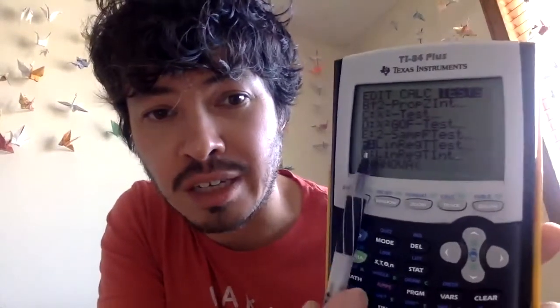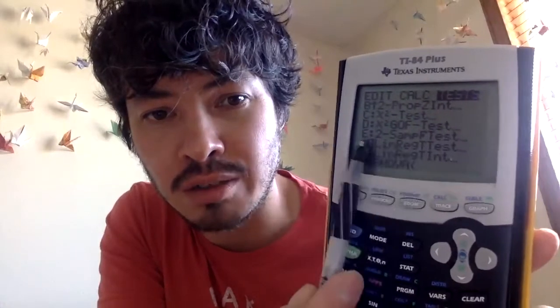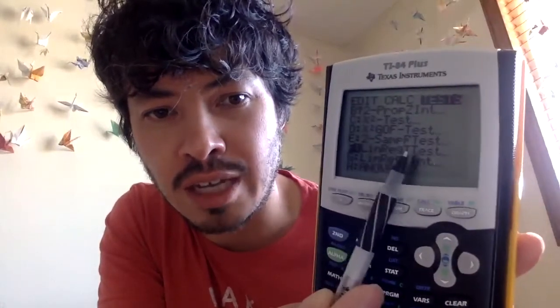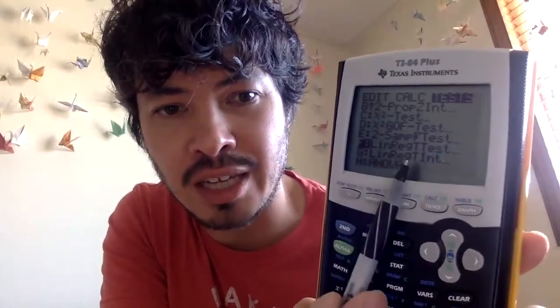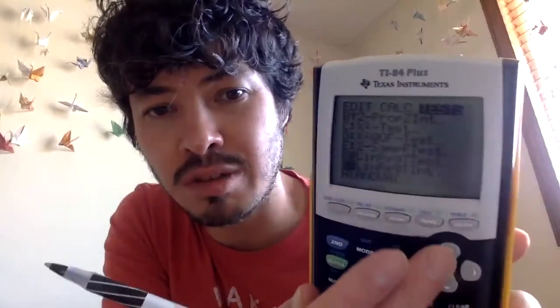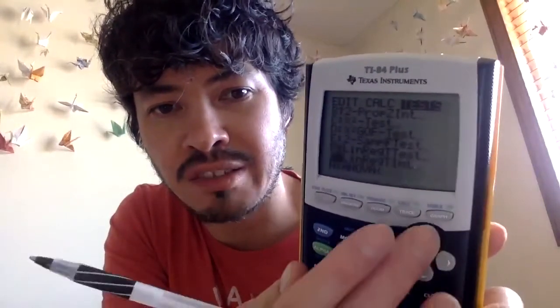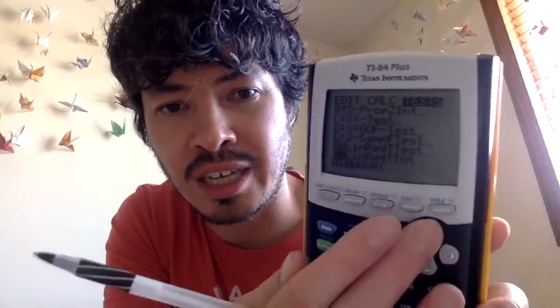Okay, so I'm going to show you guys the 2 commands. Once you got the explanatory in list 1, the response in list 2, go over to stat, test, all the way to the bottom. Here are the 2 commands. There's LinReg, linear regression, the regression line, LinRegTTest, that's for your hypothesis test, and LinRegTInt, that's for your confidence interval. So these 2 commands, LinRegTTest and LinRegTInt.